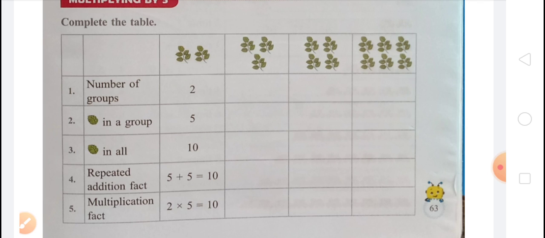In the second column, the multiplication fact will be 3 multiply 5 equals 15, because there are 3 groups and in each group there are 5 leaves. So the multiplication fact will be 3 multiply 5 equals 15.